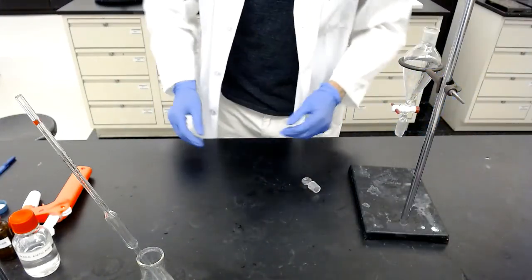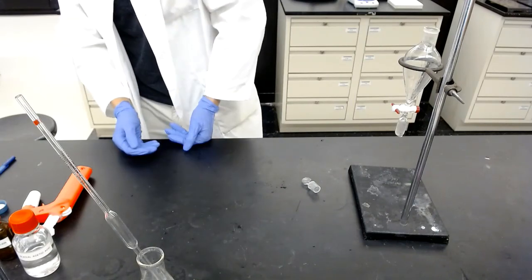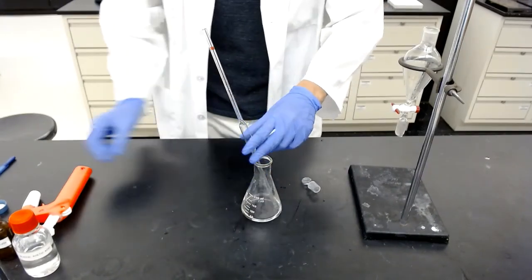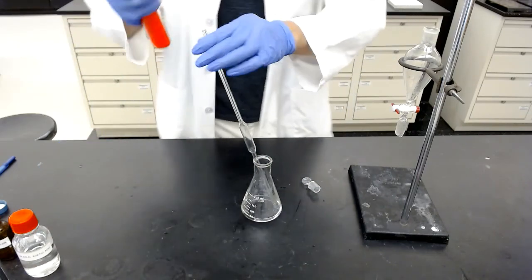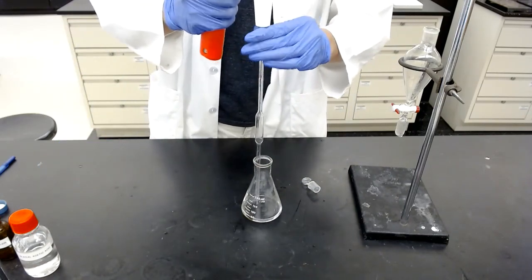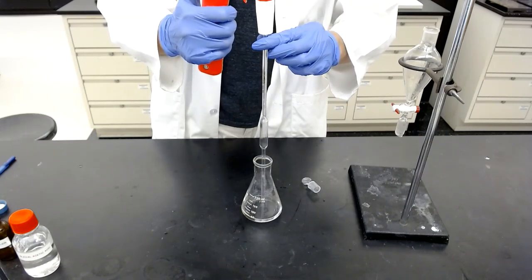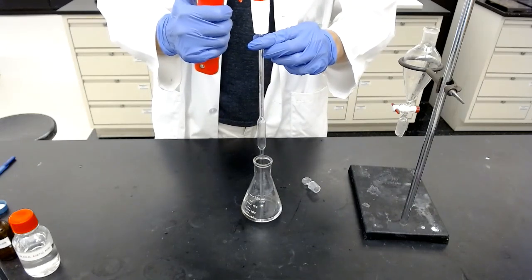All right, step number 5 is saying take a third 10 ml aliquot of stock acid solution. All right, here we go. We take another 10 ml of fresh stock acid solution.